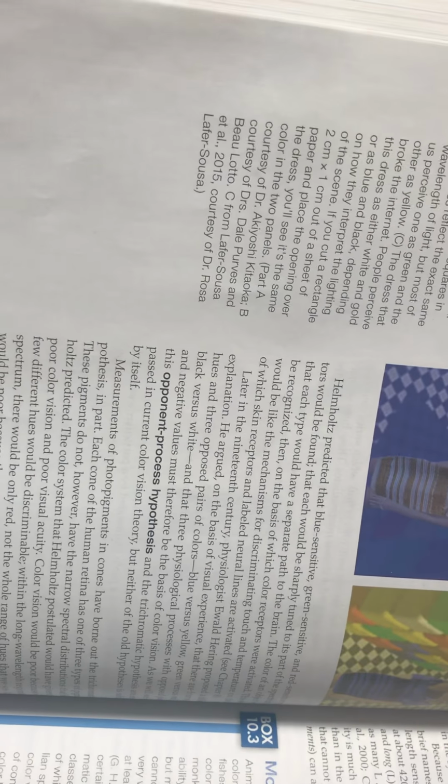The trichromatic hypothesis is a hypothesis of color perception stating that there are 3 types of cones, each excited by a different region of the spectrum, and each having a separate pathway to the brain. This is proposed by Helmholtz. He proposed that blue-sensitive, green-sensitive, and red-sensitive receptors would be found that would be sharply tuned to its part of the spectrum and have a separate path to the brain.